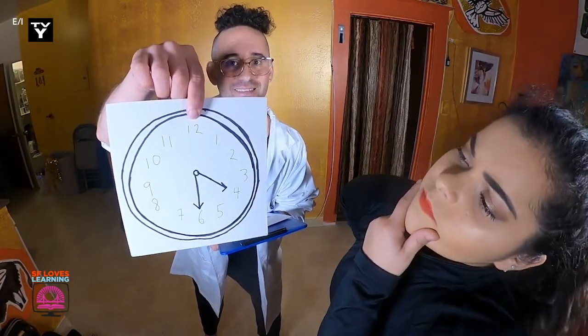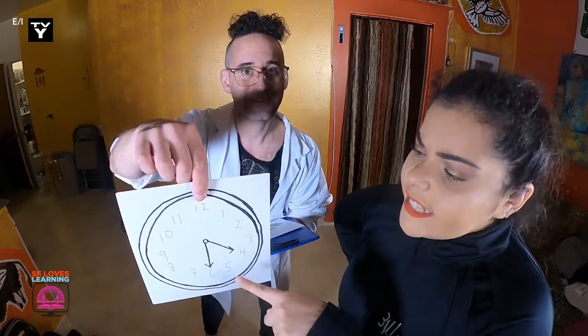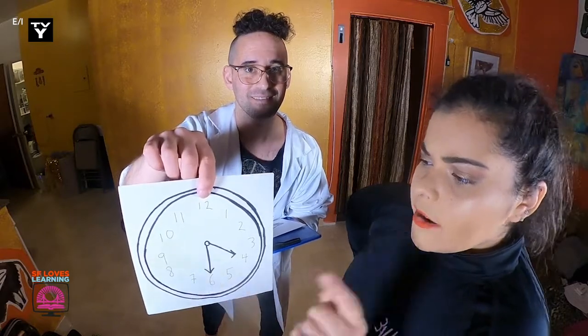Yo dibujé un par de símbolos y esta vez Miss Jessica va a crear movimientos basados en estos dibujos. This looks like a clock, un reloj. And I see some hands, a bottom hand, and a top hand. What is the top hand doing? It looks like it's bending down. Maybe this means for our upper body to bend down. I like that, Mr. Manolo. Nice. Muy bien. Let's see the next one.